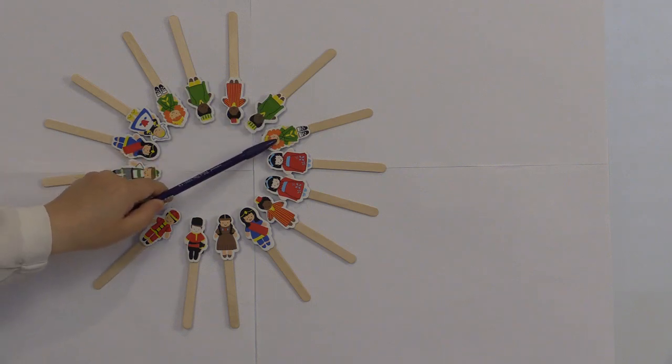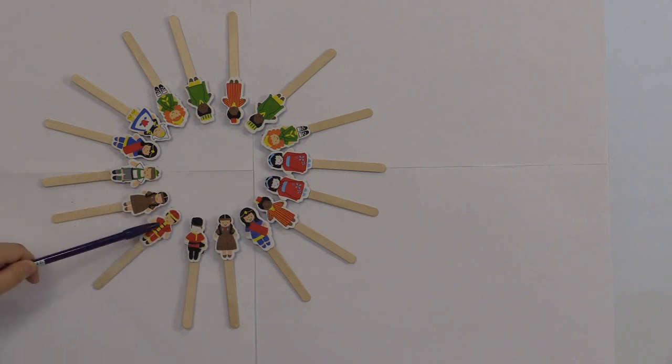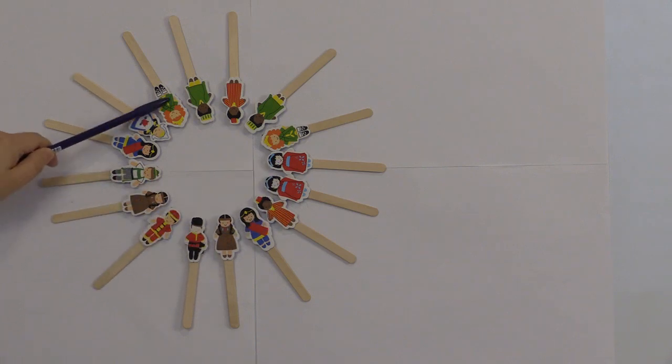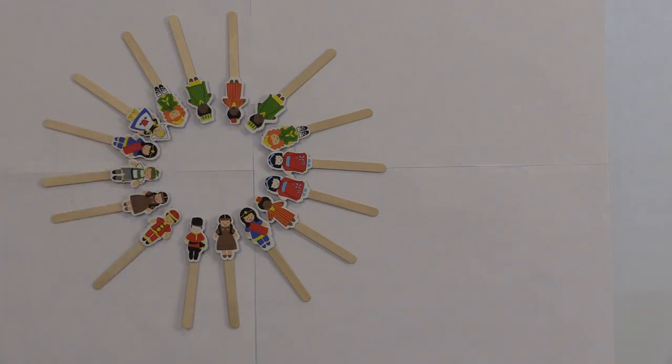So 1, 2, can you count with me? 1, 2, 3, 4, 5, 6, 7, 8, 9, 10, 11, 12, 13, 14, 15, 16. So everybody's here. So you can practice counting along the wall.